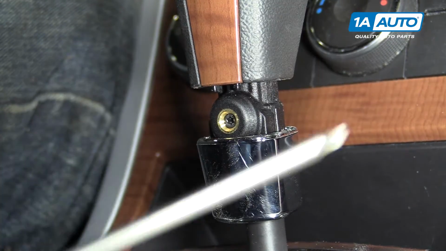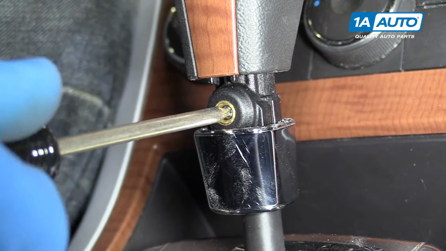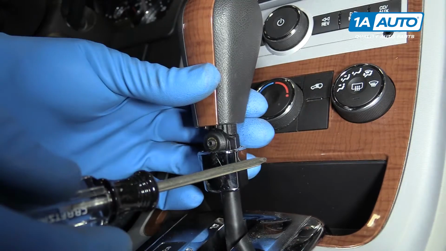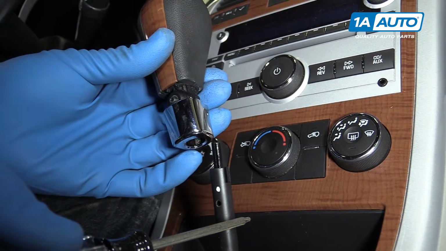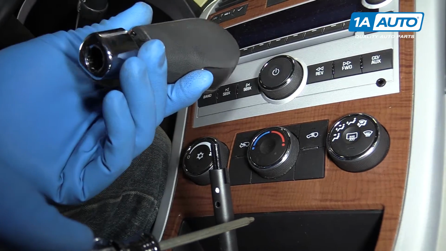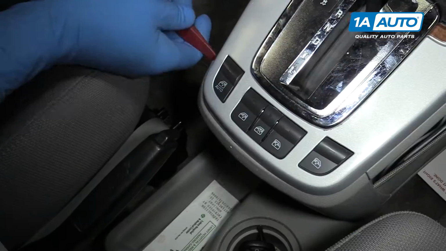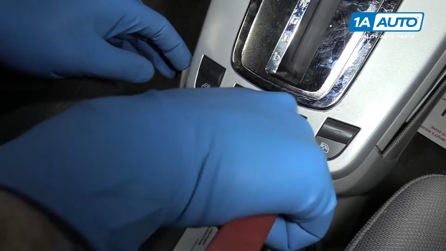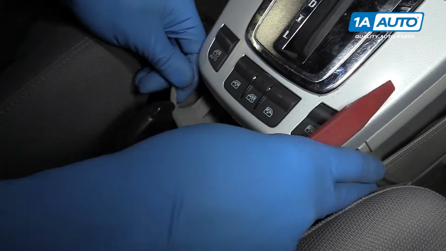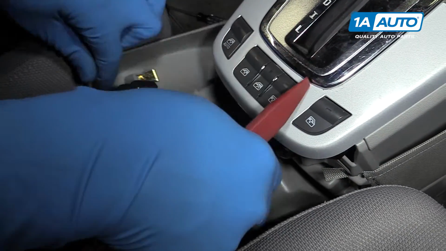You'll need a T10 Torx screwdriver to loosen this bolt. Carefully remove the shift knob from the shifter. Place that off to the side. Pop this lower trim panel back. I've lifted the e-brake up here so you can get it by.